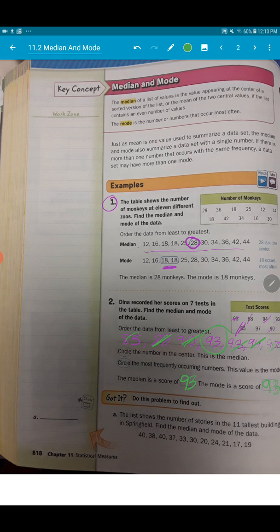So now, if you move down to letter A, it says the list shows the number of stories in the 11 tallest buildings in Springfield. Find the median and mode. So I want you to go ahead and do letter A, and if you need an example to look at, number 2 above. I'll give you about a minute to do so.